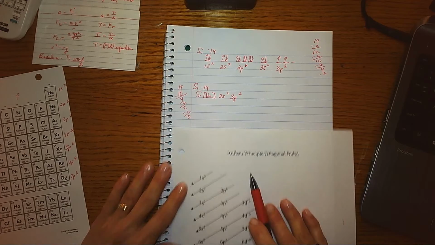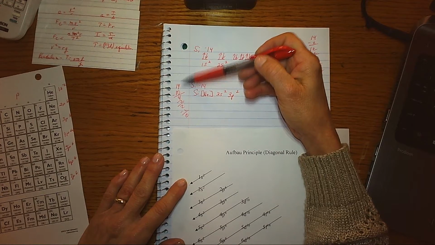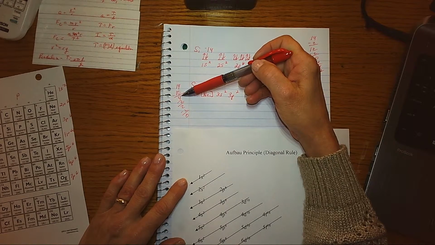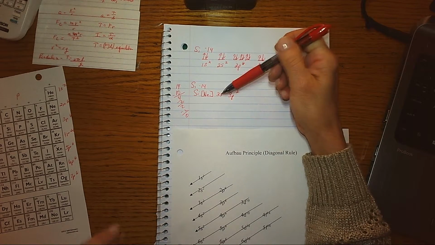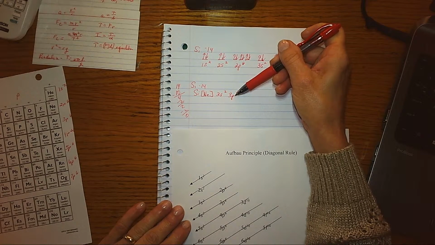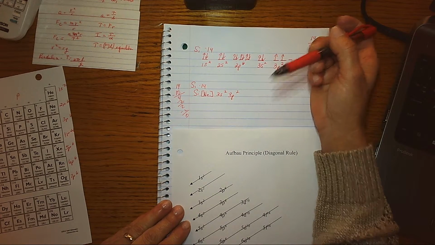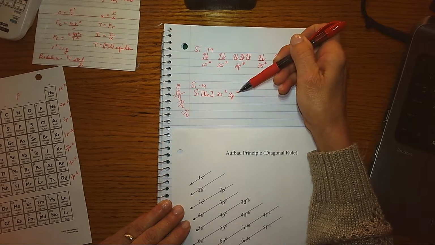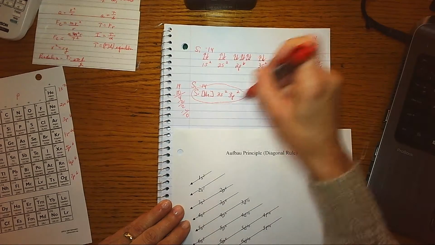Okay. So I take 10 away from the 14 of silicon. That's neon, that's silicon. I have 4 electrons left. After 2p6, we go to 3s2. That takes away 2. And then we go to 3p, but we can't put 3p6 because we don't have 6. We only have 2. So I take those other 2 away and put them here. And this is the shorthand notation for silicon.